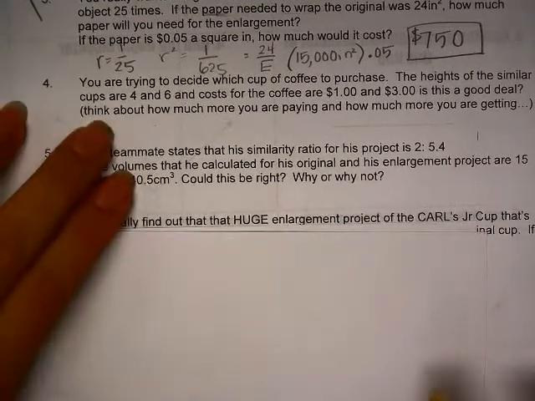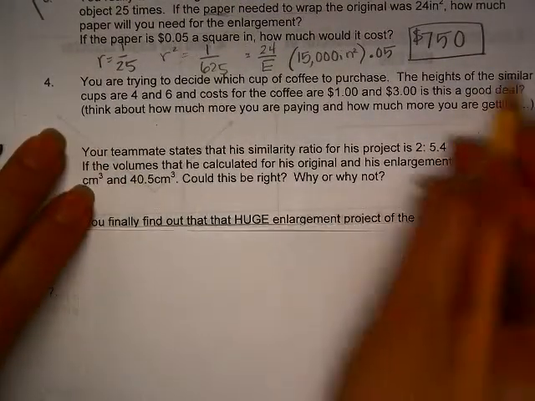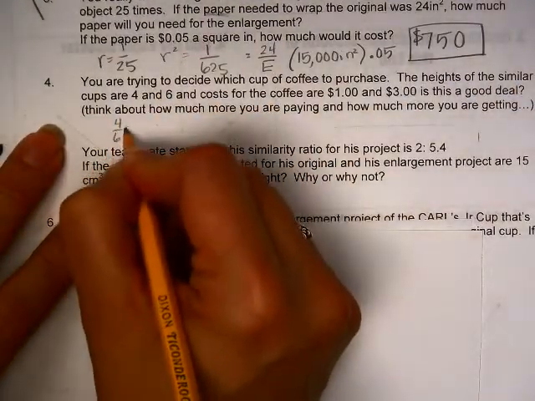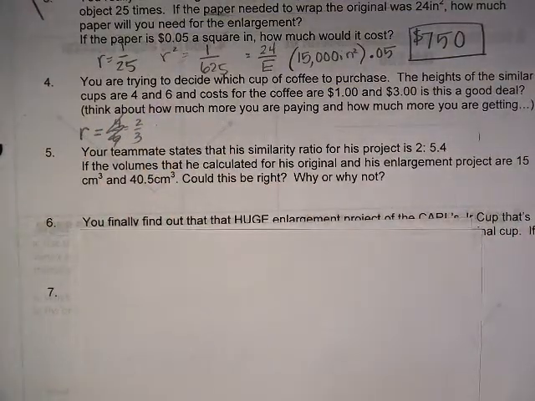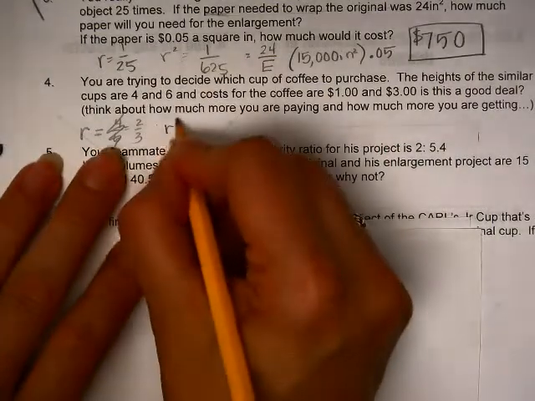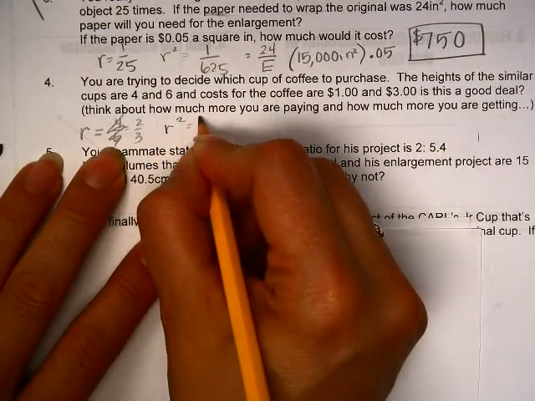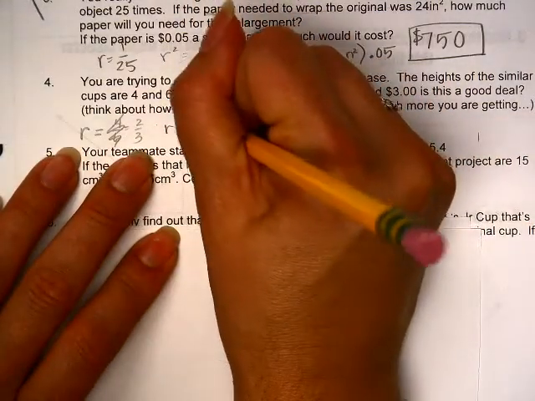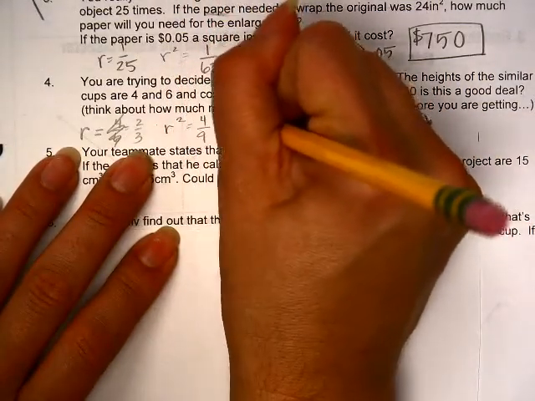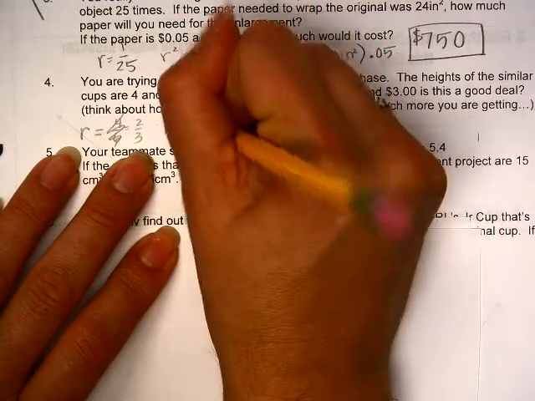So for the next one here, we're trying to decide which cup of coffee to prepare. The heights are 4 to 6, which is really 2 to 3, which means that is r, because r is anything to do with length. Which means that r squared is 4 over 9, which means that r cubed is 8 over 27.